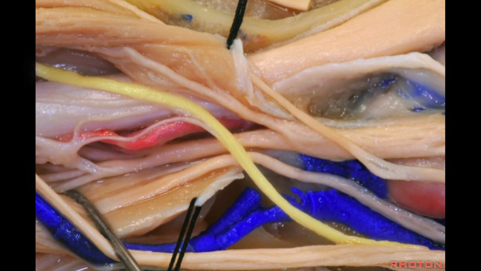And here we see the nasociliary nerve pass through the annular tendon above the optic nerve, and here we see the ciliary ganglion, and here's the nasociliary nerve. Can anyone tell me what nerve that is?